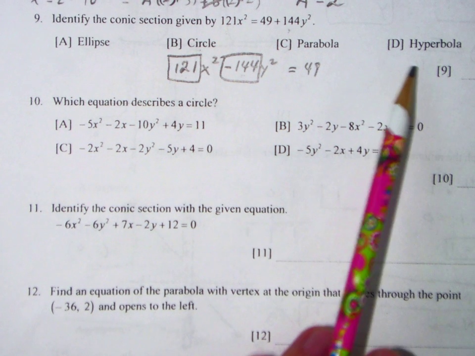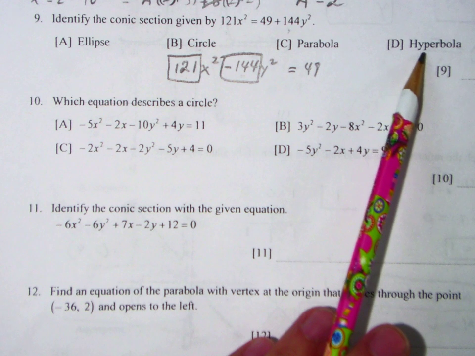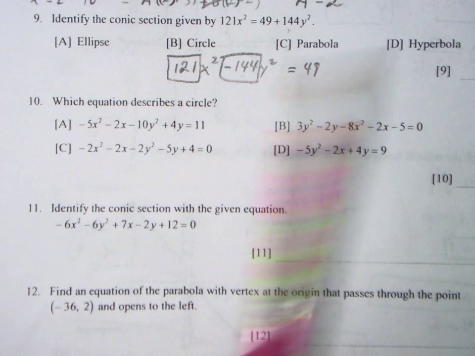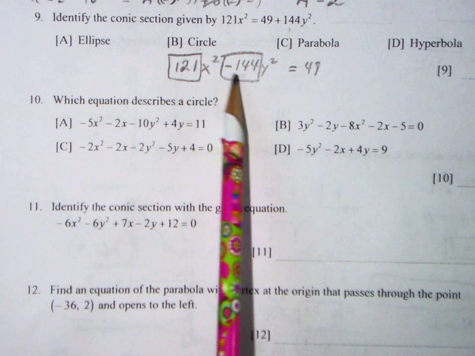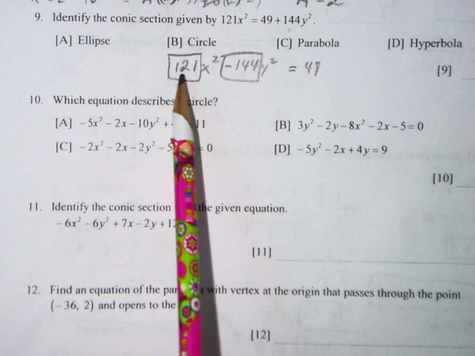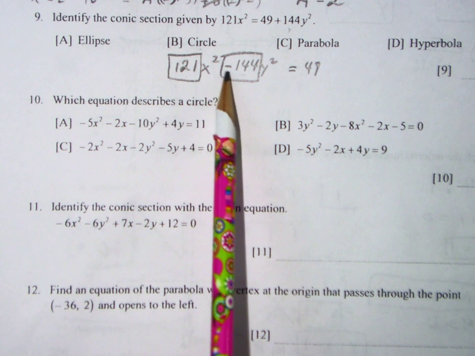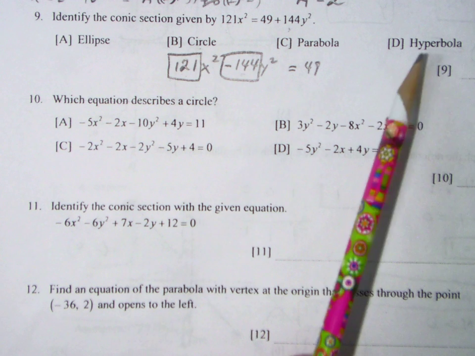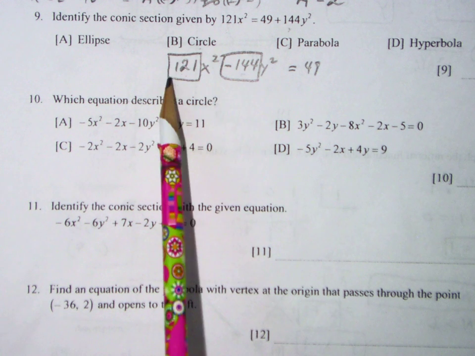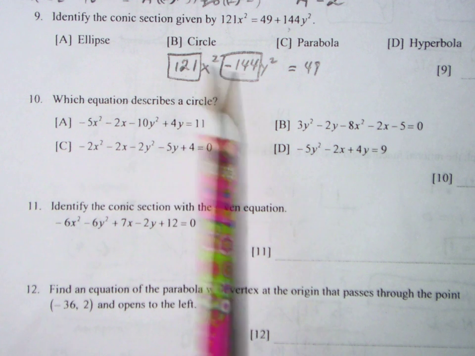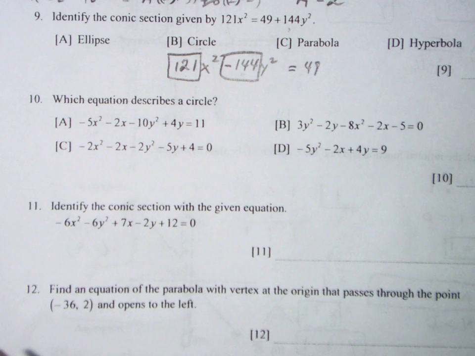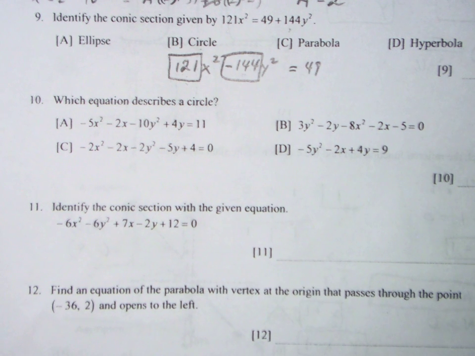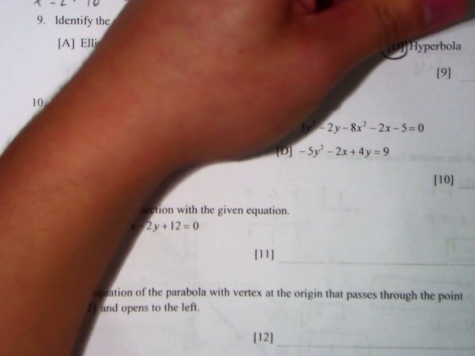And so you know the answer is going to be hyperbola, but let's explain why again. For a hyperbola, they will be different numbers, and one of them will be negative, one of them will be positive. Actually, I'm sorry, I take that back. They can be the same numbers, but again, one has to be positive, one has to be negative. That's for hyperbola. So we know our answer is D, hyperbola.